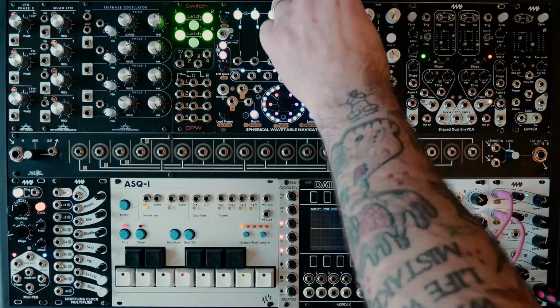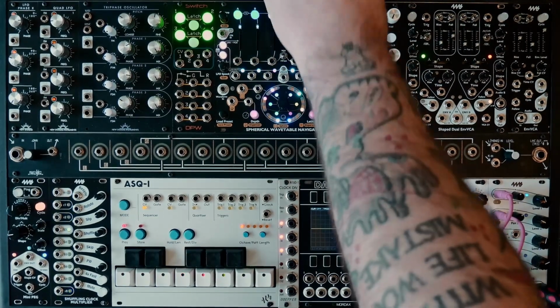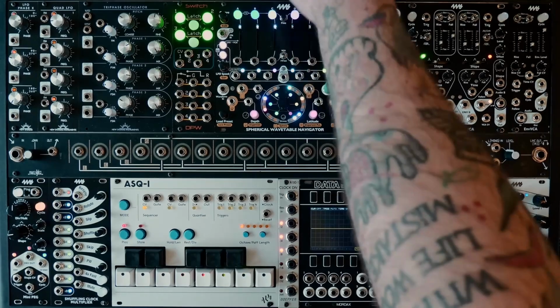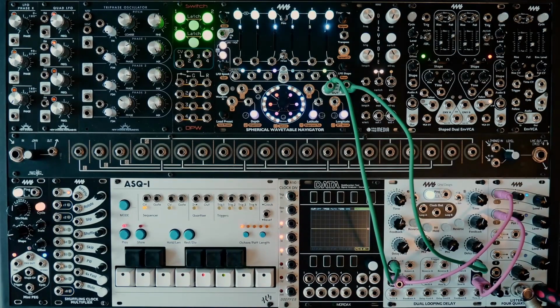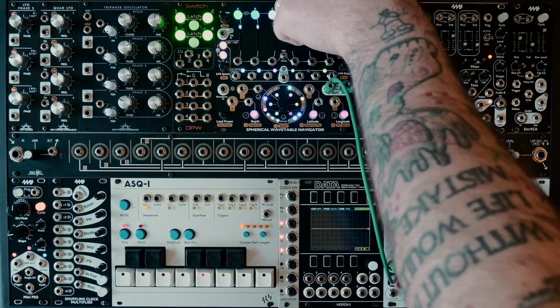And we can transpose our entire sequence here with the transpose button, or we can hold it down and spread those notes around to give you different inversions or scale degrees, basically.